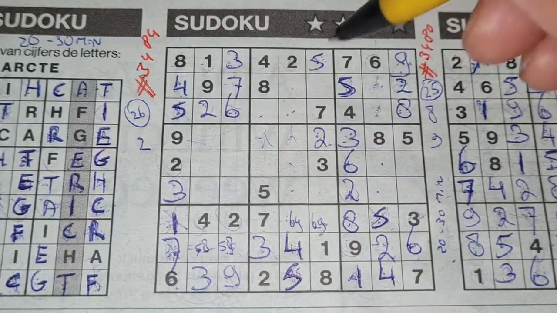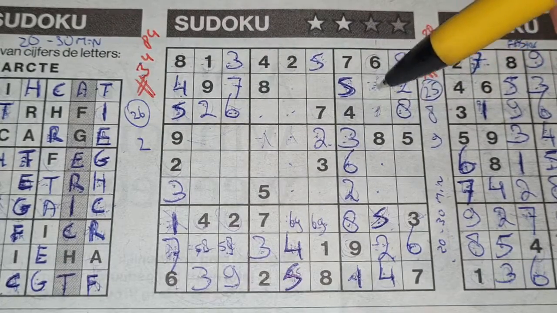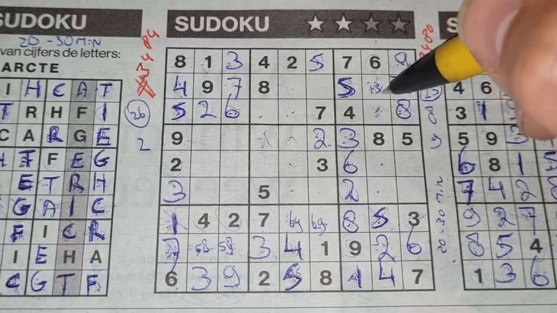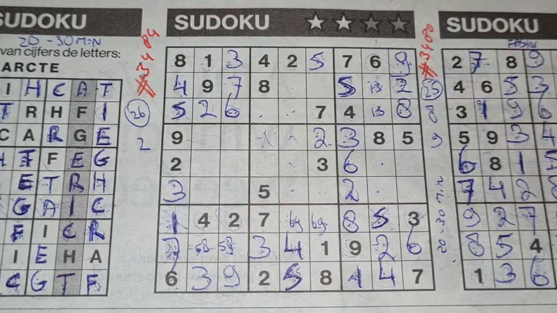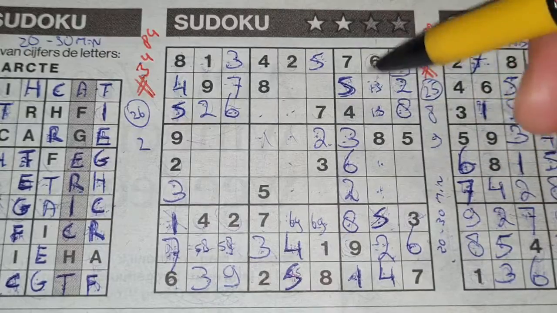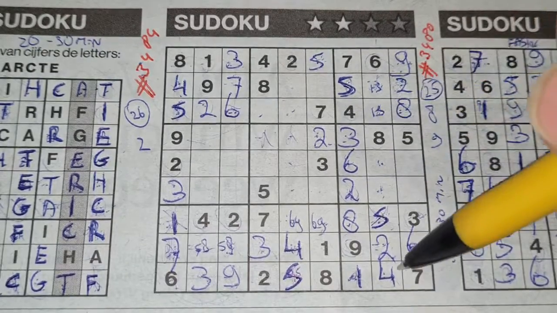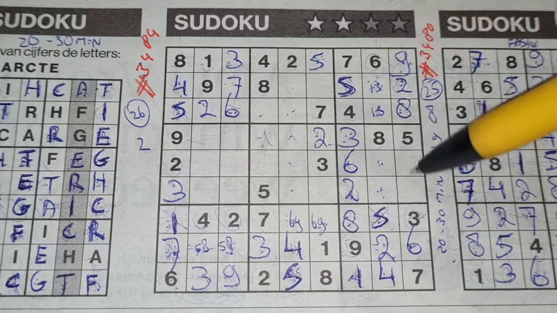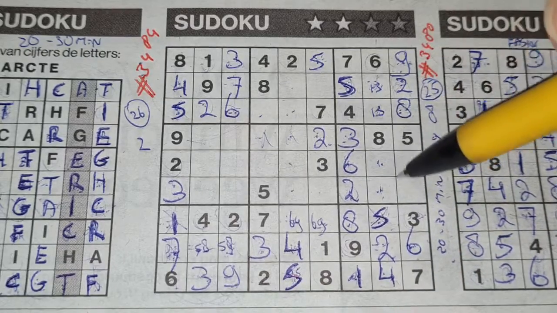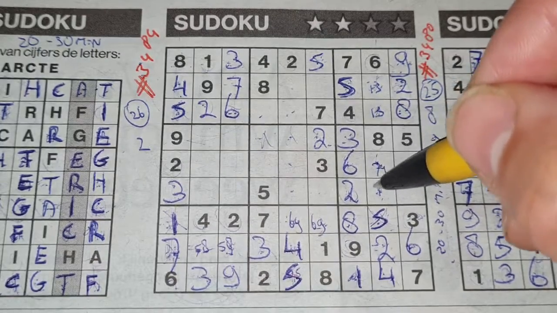2 missing numbers in this big square. The 1 is missing, 2 and a 3 is missing. 1 and a 3. Let me mark those 2 boxes. Here also 2 missing numbers in this column for the numbers 1, 2, 3, 4, 5, 6. The 7 is missing, 8 and the 9 is missing. 7 and the 9. Let me mark those.